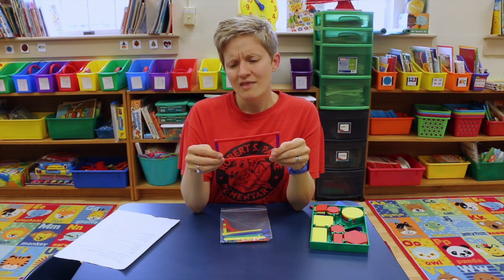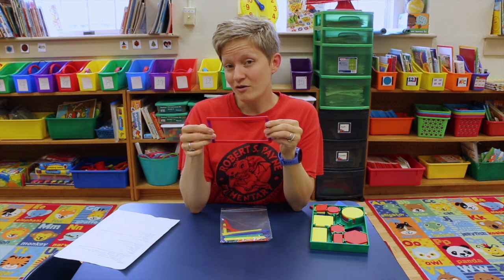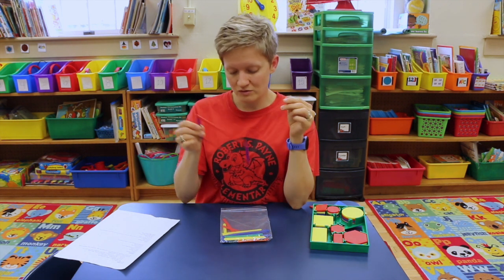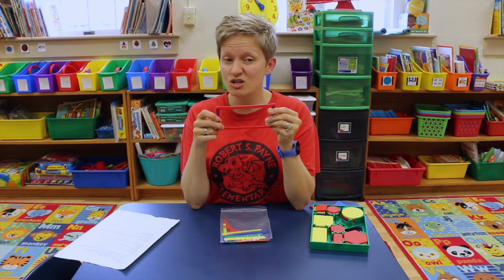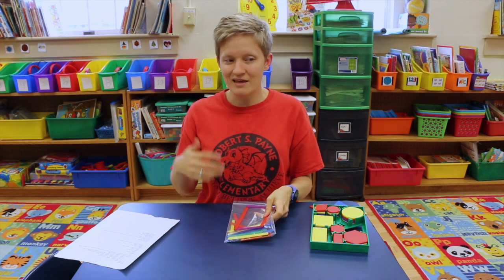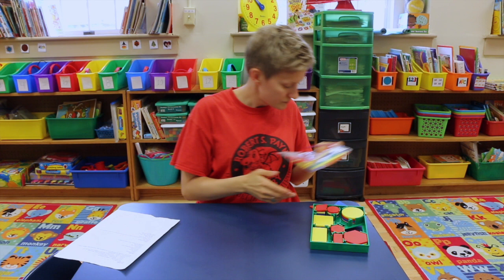I'm not sure what the fine motor capabilities would be with all kindergartners, but this is a cool tool to just have at a center, at a station, and let them play, and then talk about what they're creating.